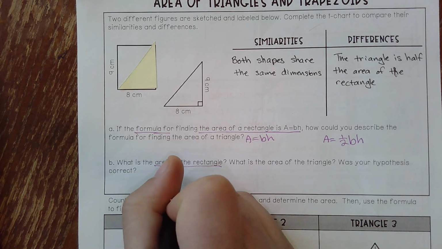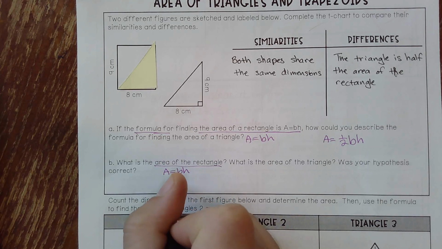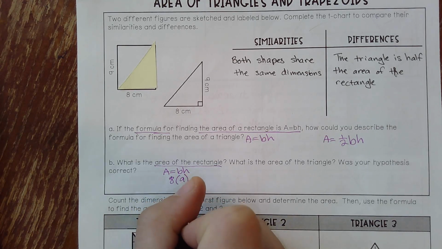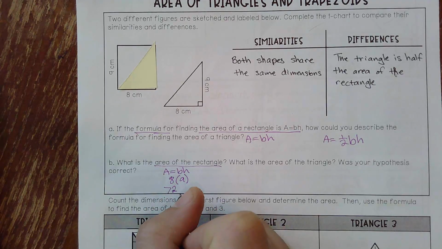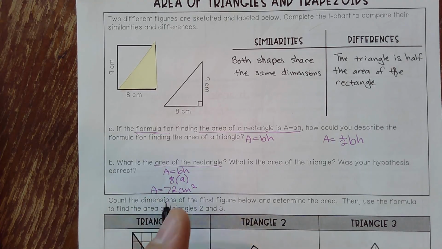Now they want to know, what is the area of the rectangle? Well, I'm going to write that formula, which is area is equal to base times height. I have my base, which is 8, times my height, which is 9. I have an area of 72 centimeters squared.